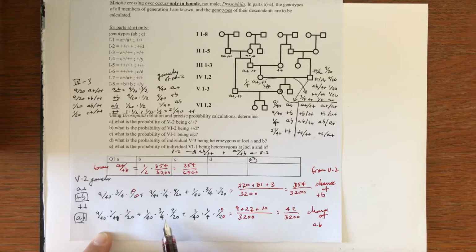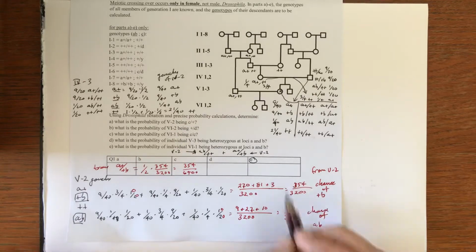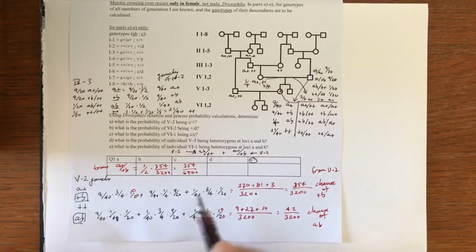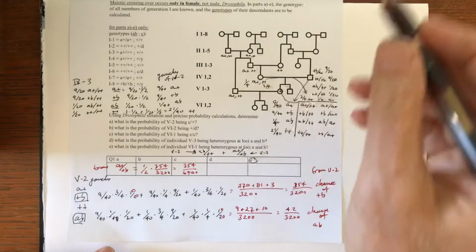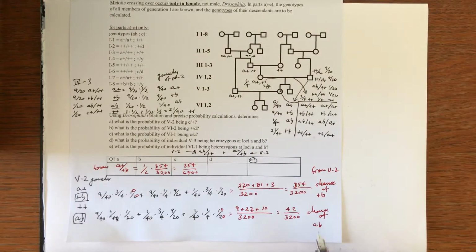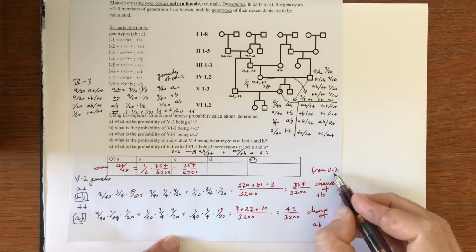I just added wrong before. 9 times 1 plus 3 times 9 plus, yeah, okay, sorry. That made sense because one of the possibilities was a very simple number of 3/4 at the very end, which was a little bit peculiar. Okay, so we have now the chance of AB from individual 5, 2.